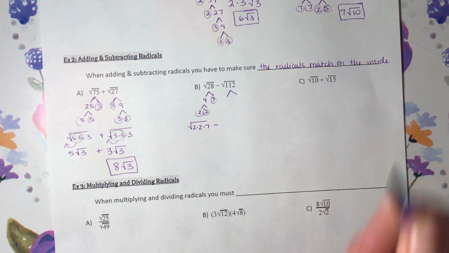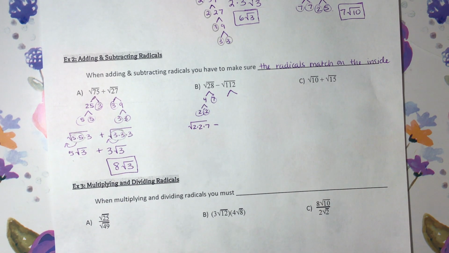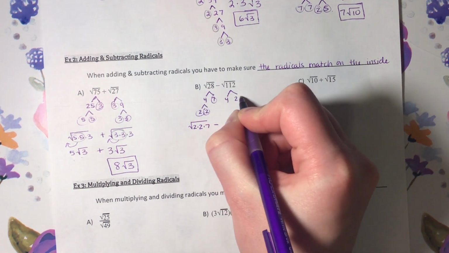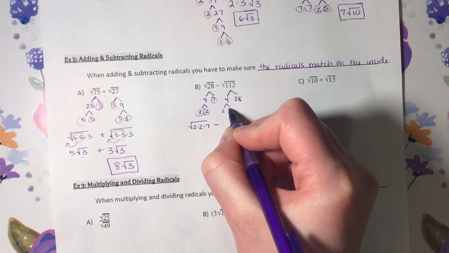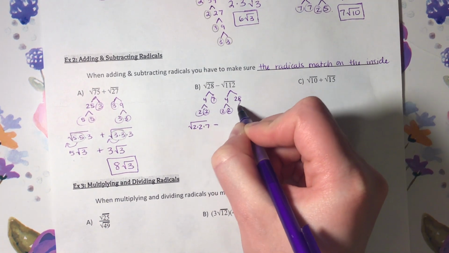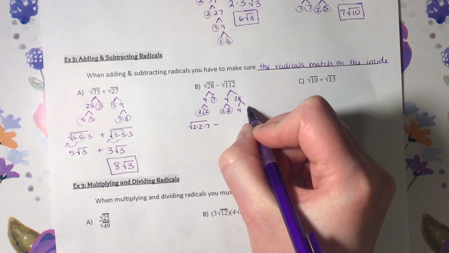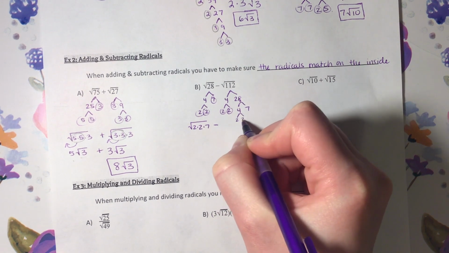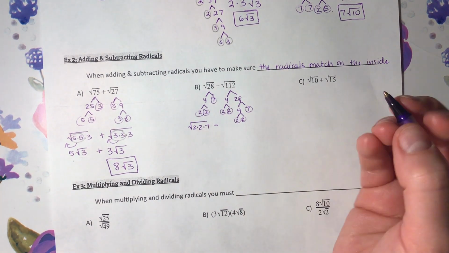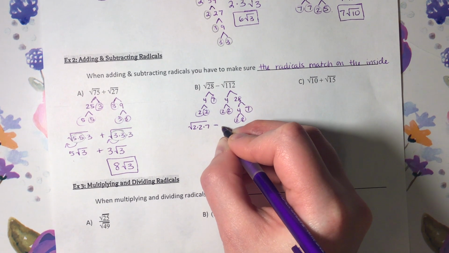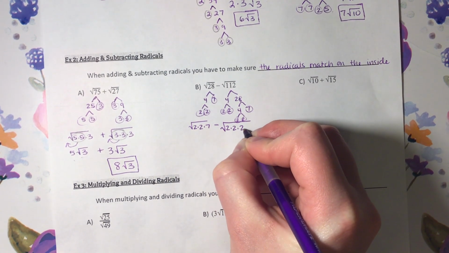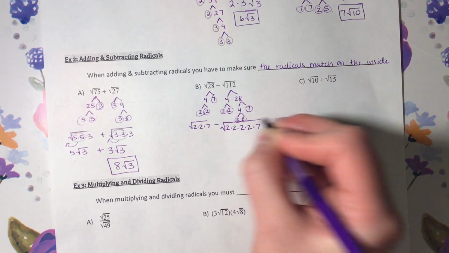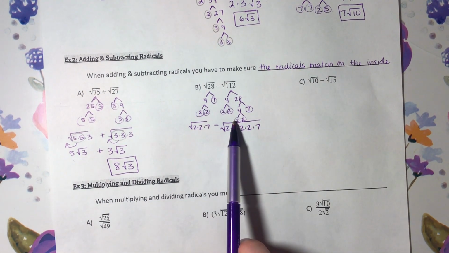And let's break down 112. 112 breaks down into 4 and 28. That's just one pairing. There's lots of pairings you can do. And then 4 is 2 and 2. And then 28 is going to be 4 and 7. And then 2 and 2 again. So this next radical is going to be 2 times 2 times 2 times 2 times 7.